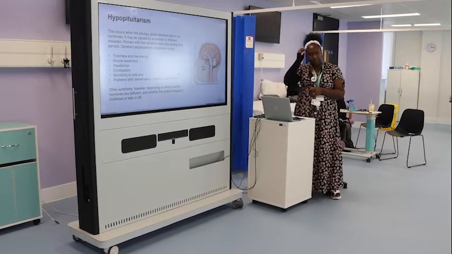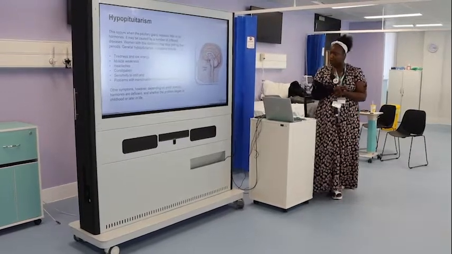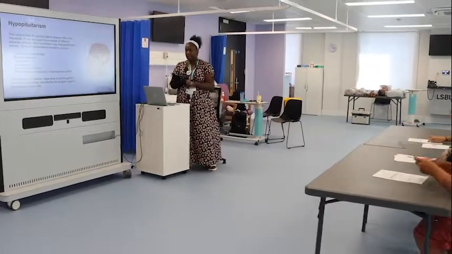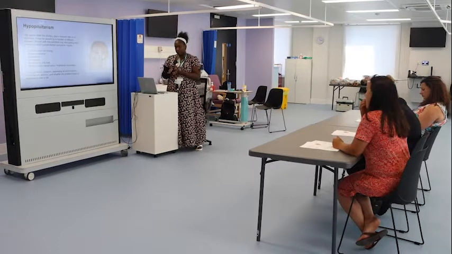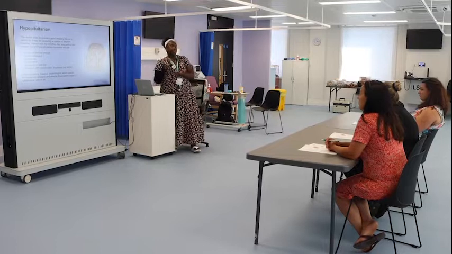Okay, and then hypopituitarism. I'll practice this a few times. This occurs when the pituitary gland releases little or no hormones, and this condition tends to happen more in women, and it will mean that they won't get their periods. It means tiredness and low energy, muscle weakness, headaches, constipation, extreme sensitivity to cold, and like we said, problems with menstruation. In males, it can cause impotence, and there can be problems in both sexes with fertility.